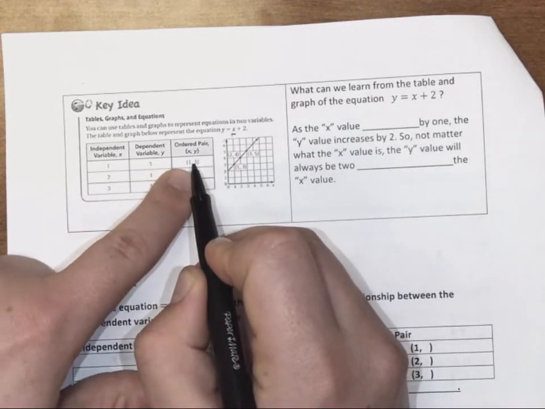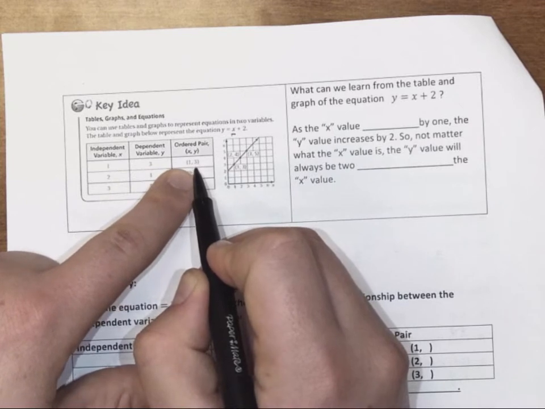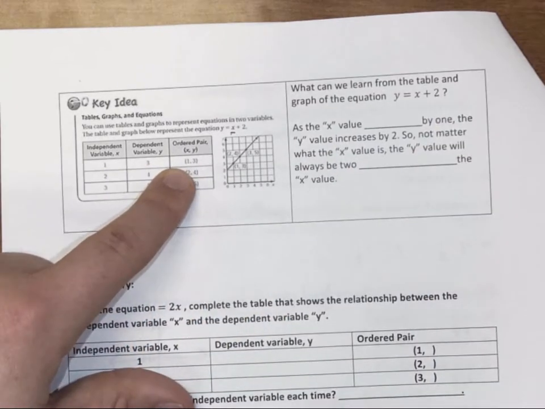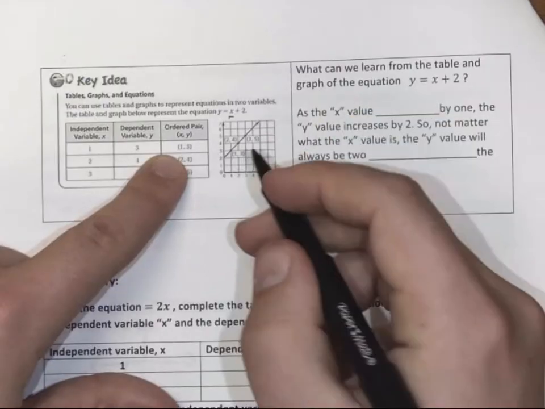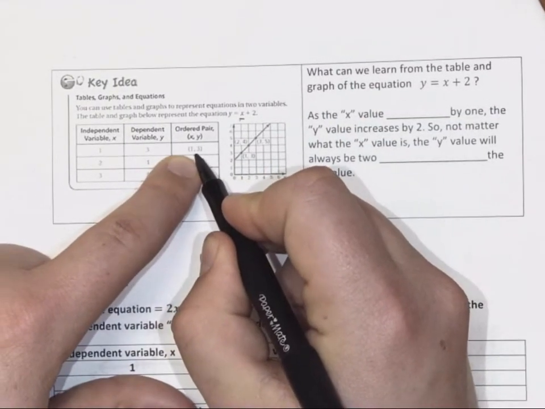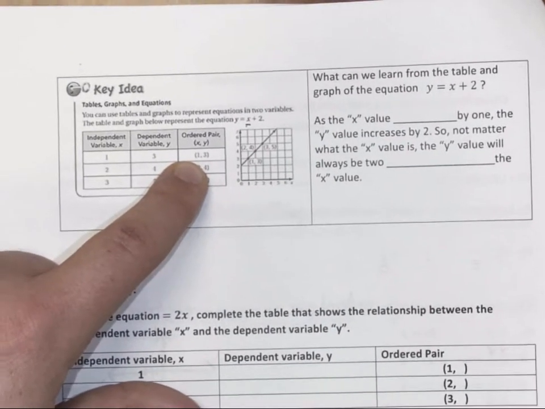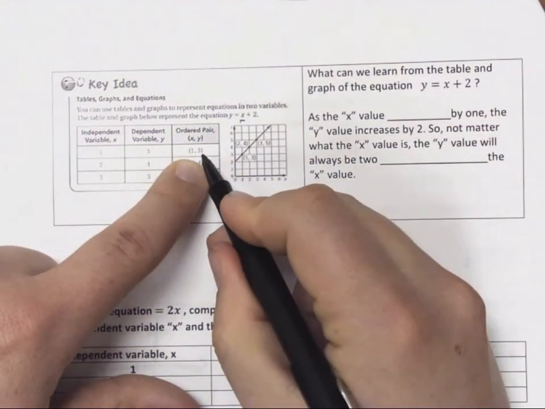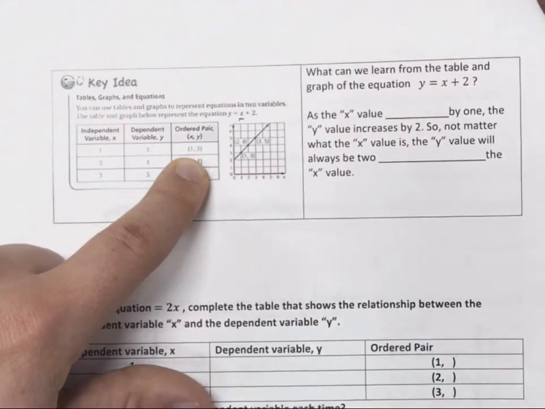So my ordered pair for this equation would be, in parentheses, 1 for my x coordinate, or my x value, and then a 3 as my y value.